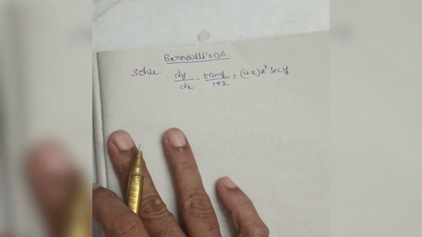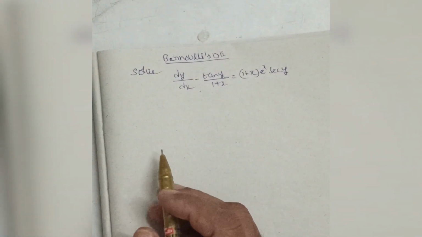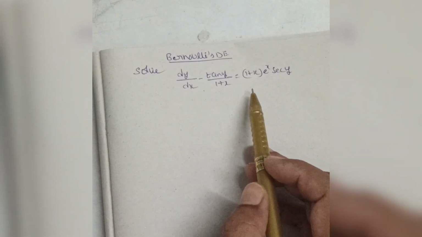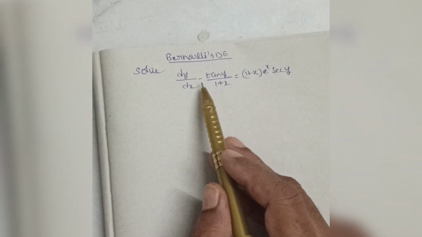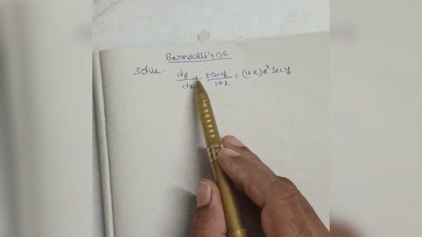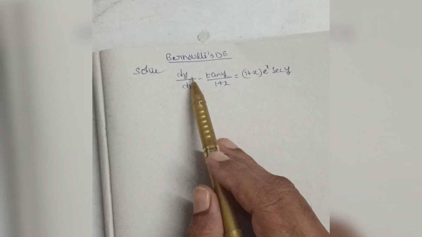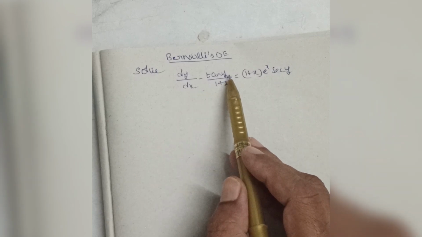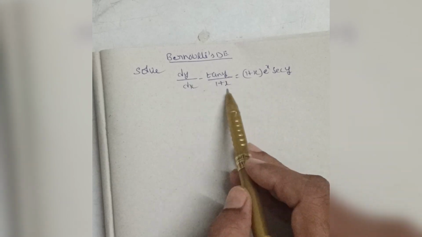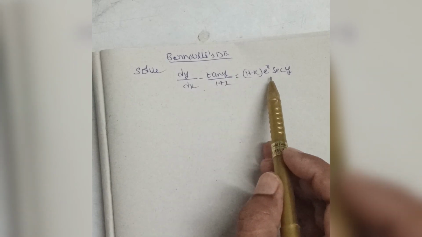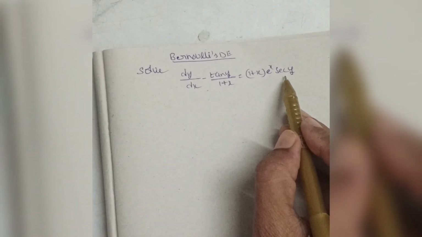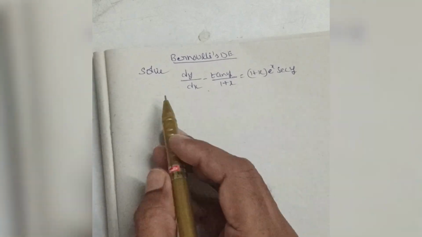Now one more problem in Bernoulli's DE. By observing, here directly dy by dx, there is no linear term y power 1. What is meant by linear DE? There is no linear term if y has power 1. So there is no y variable as power 1, so it is not a linear DE and it is a Bernoulli's DE. So in Bernoulli's DE, directly we can take the differentiation and substitute variables.